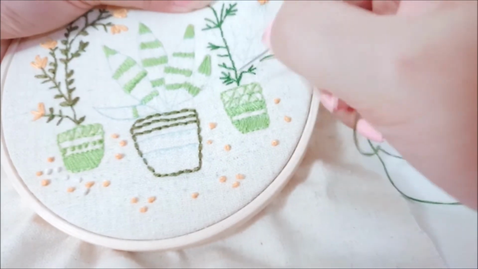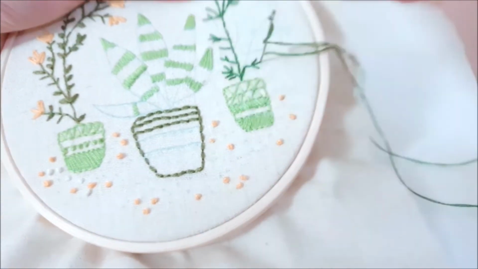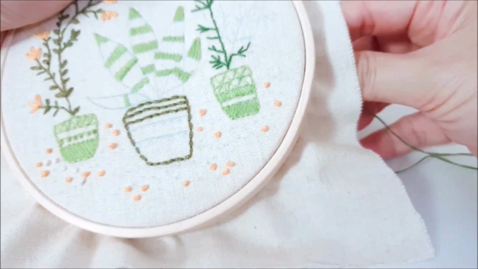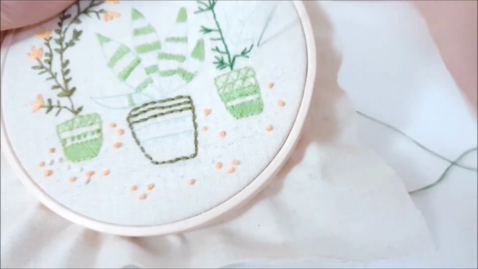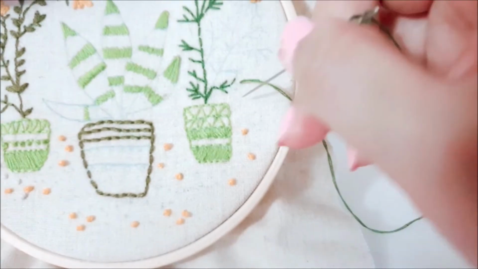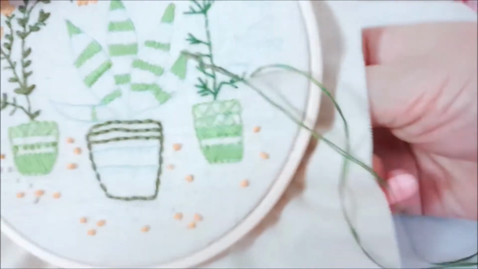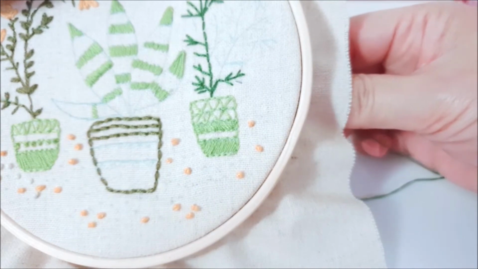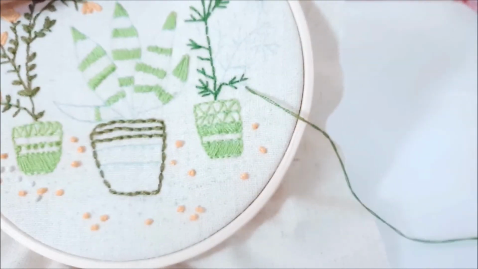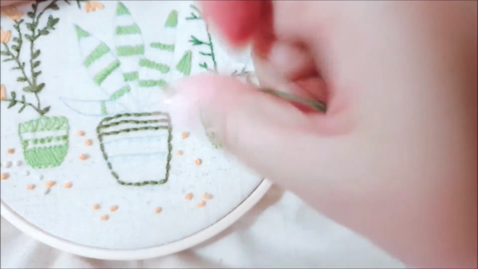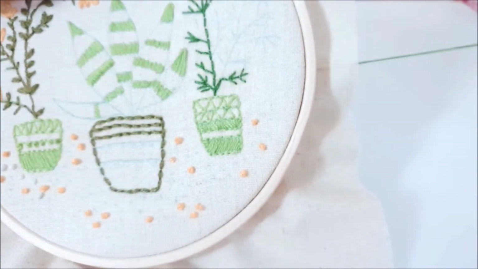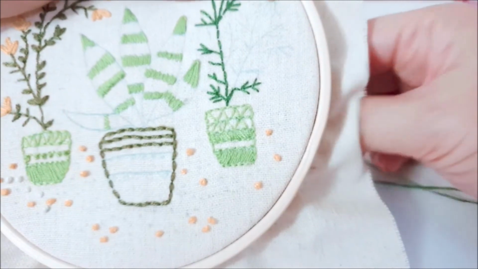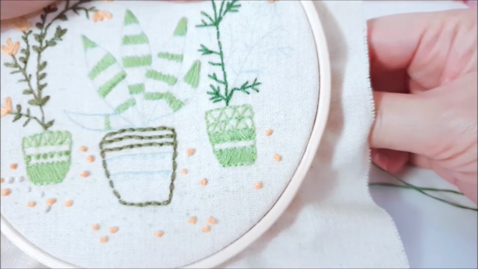Go from anywhere. So this is how you do a straight stitch.